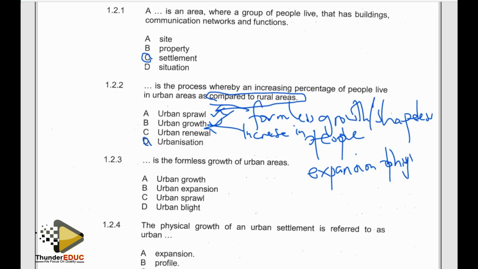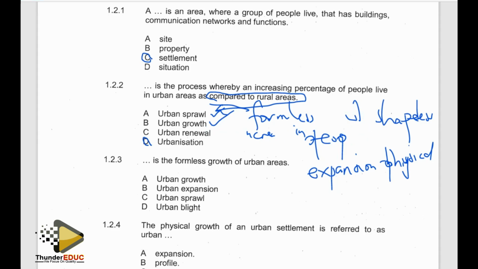Remember, as the urban area grows, there are more buildings and more infrastructure being introduced. That expansion of the physical outlay of the buildings, or the expansion of the peripheries of the urban area, is what we call urban expansion. Basically, that is it. Let's move on to the next question.